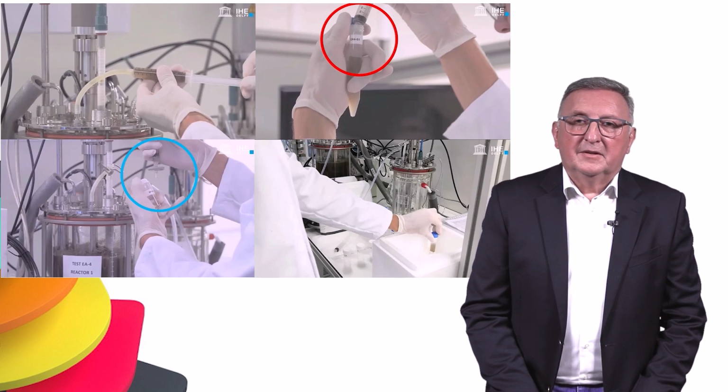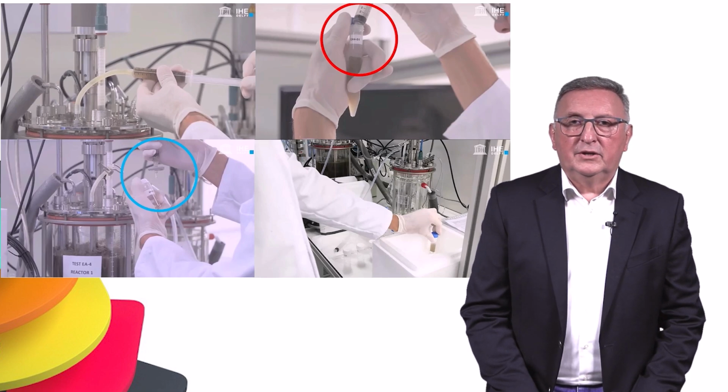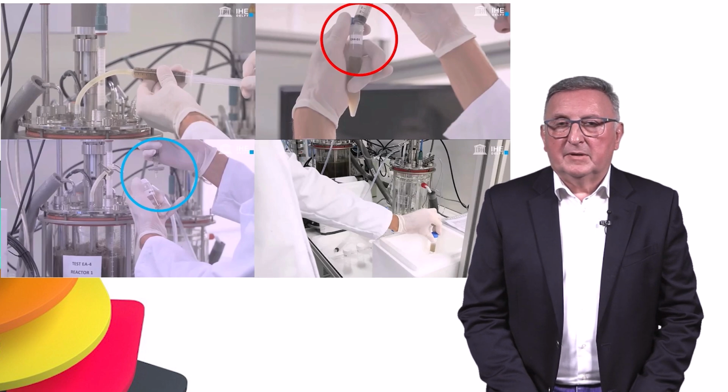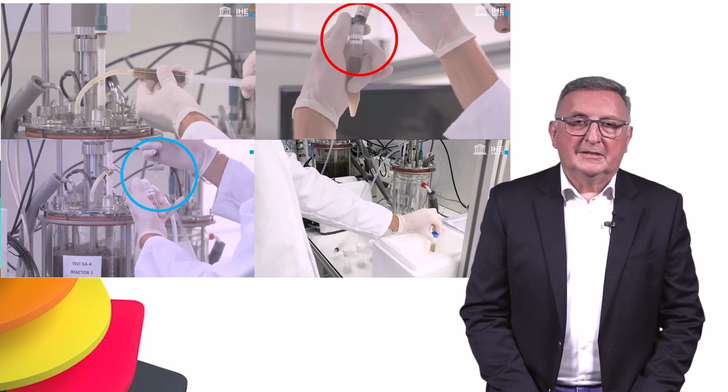As I said, more of such examples you will find in course number 18, and I really recommend you consult these procedures if you are doing any type of research involving experimental methods in wastewater treatment.